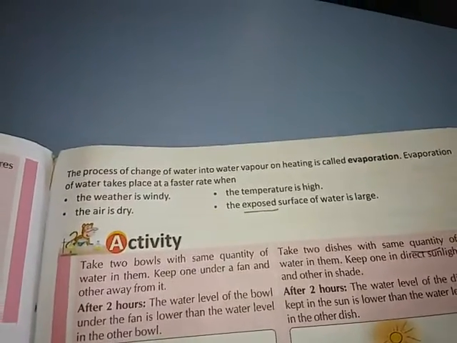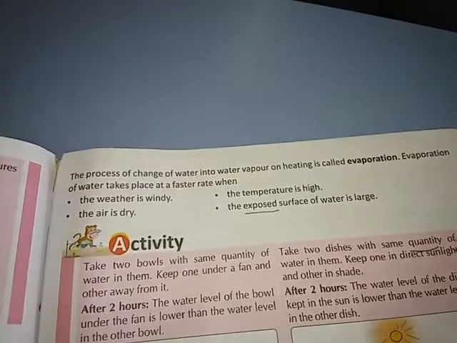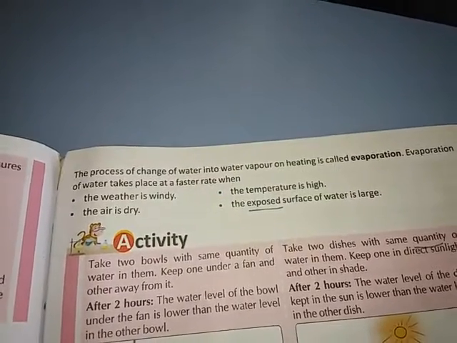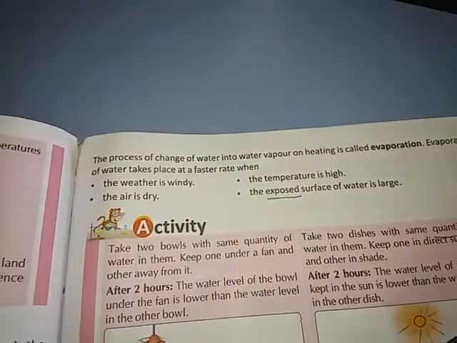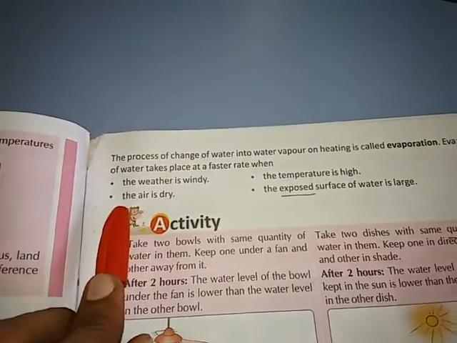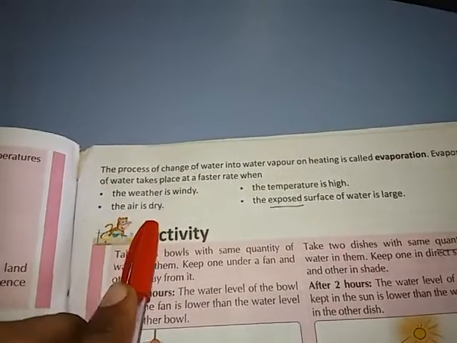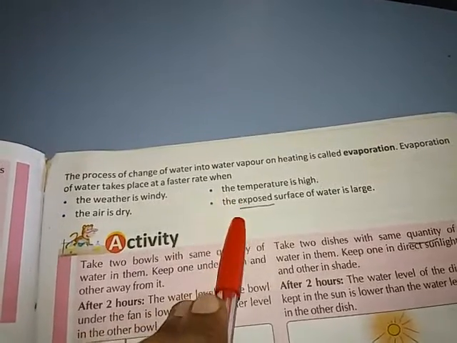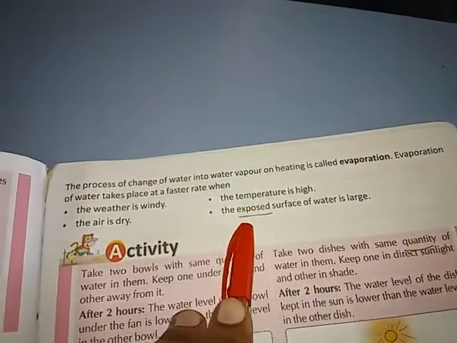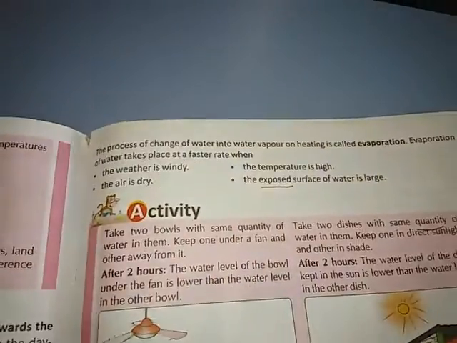Evaporation of water takes place at a faster rate when the weather is windy. When the weather is windy, the air is dry. When the air is dry, the temperature is high, and the exposed surface of water is large.